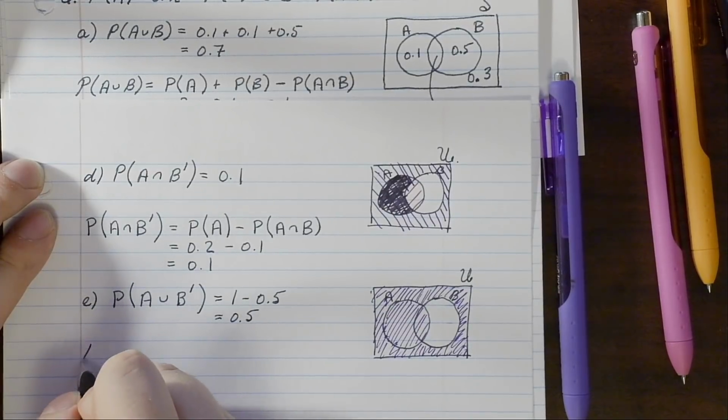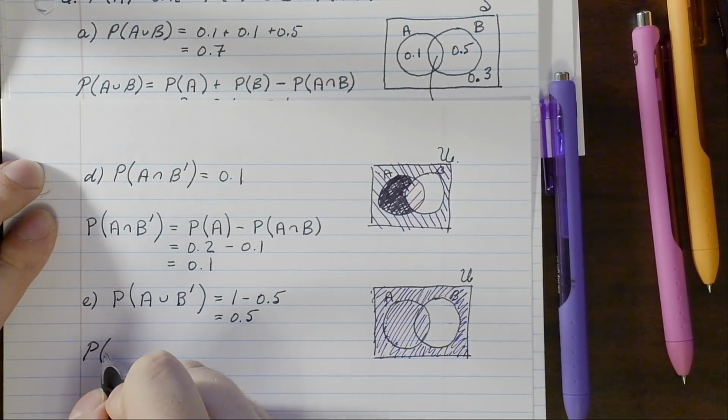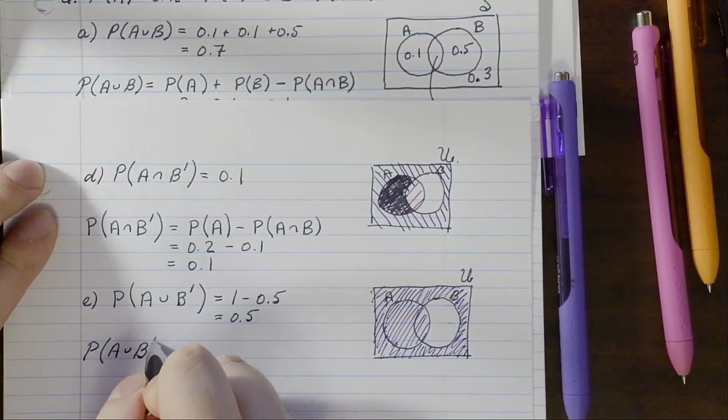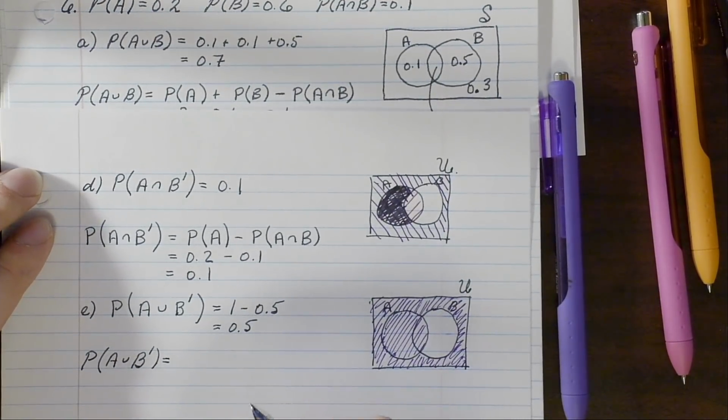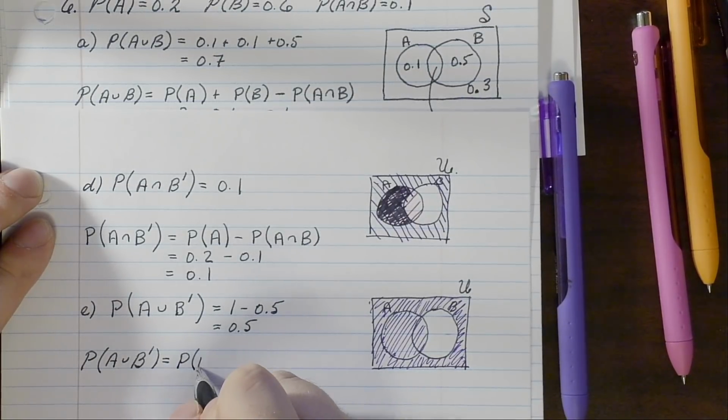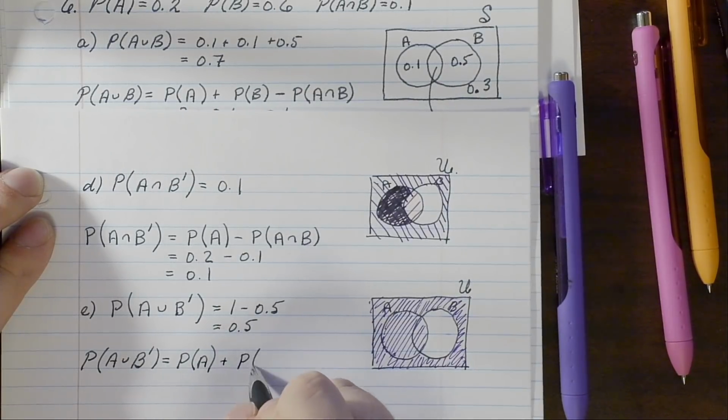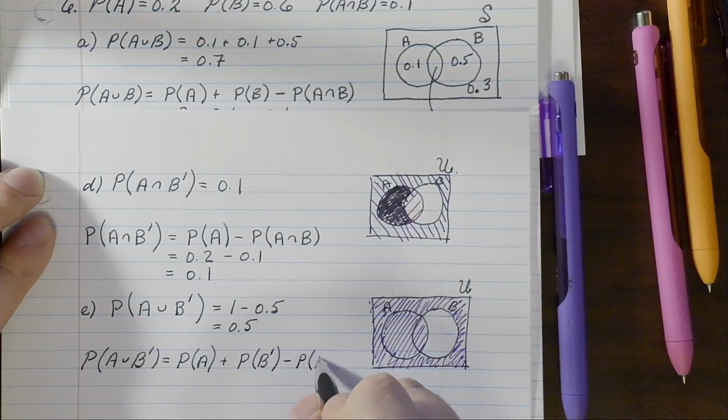Now, how could I do this using formulas? I can use my addition rule.